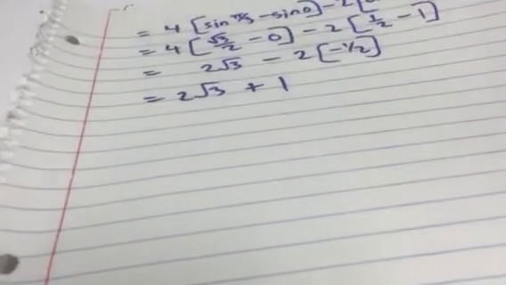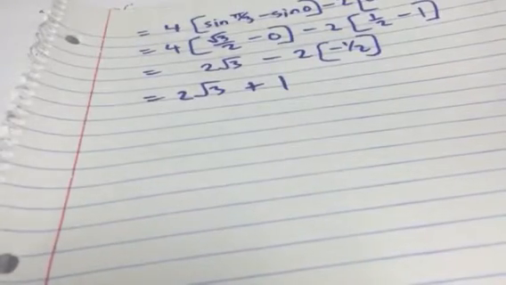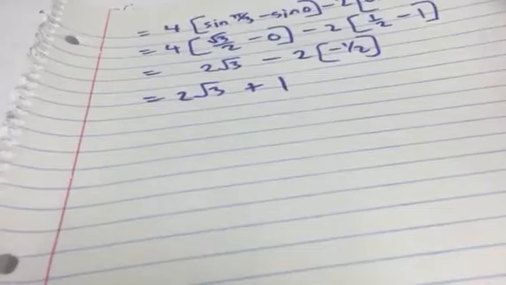So that is 4 root 3 on 2, which is going to give me 2 root 3 minus 2 times, a half minus 1 is minus a half. So that is 2 root 3 plus 1. Good. And that is the answer to part B.